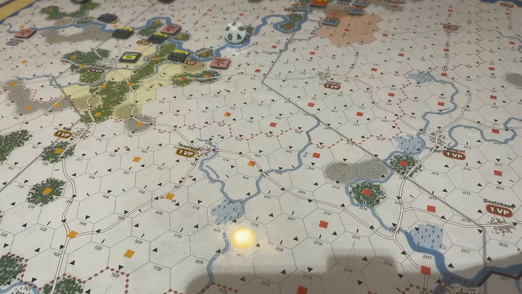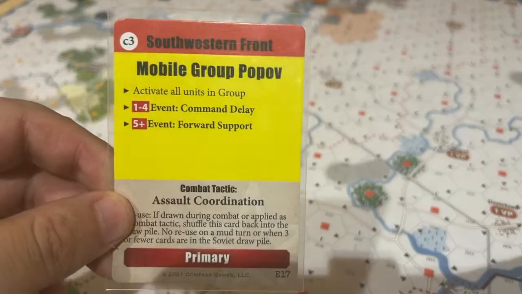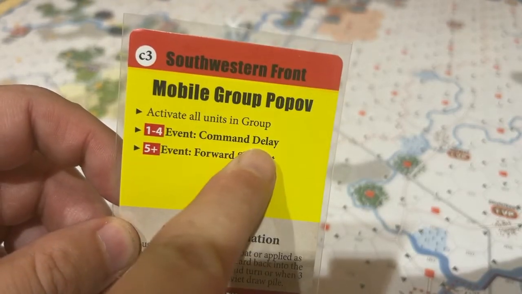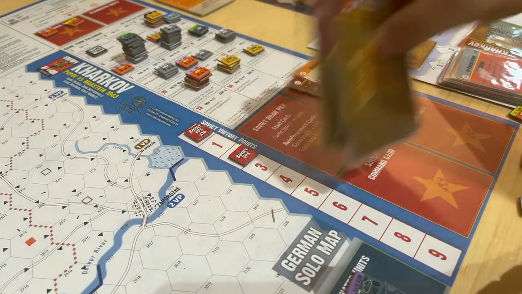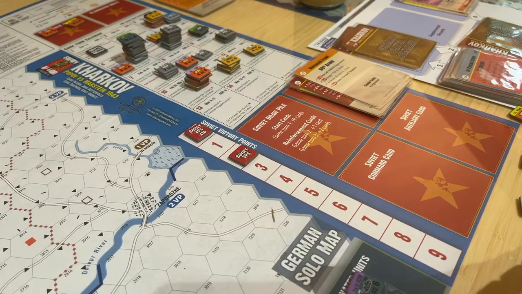So the good news is, well, no, that's not good news. Oh yeah, the good news is their turn is over. I forgot again, the auxiliary card has this event, command delay. And if you remember, that command delay is that it gets reshuffled back into the command deck. So we got to do that. So their impulse is over. That auxiliary was not going to apply to the attack, no matter what the attack was going to be.